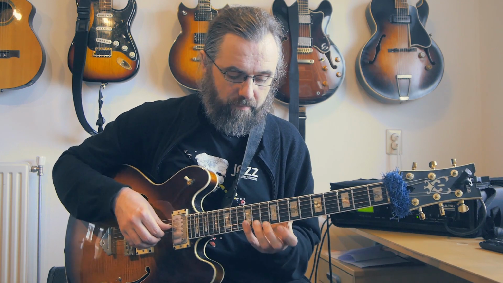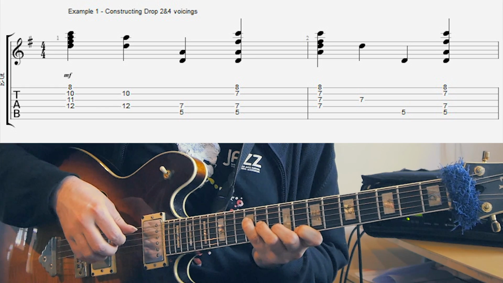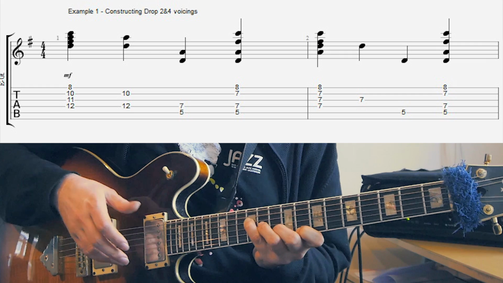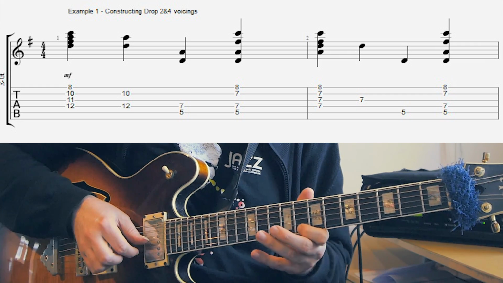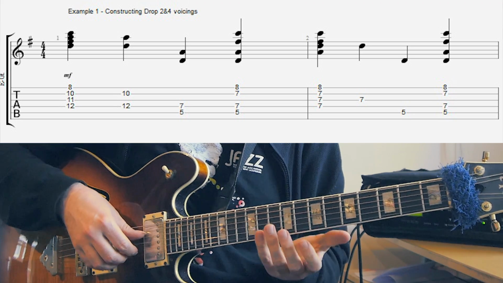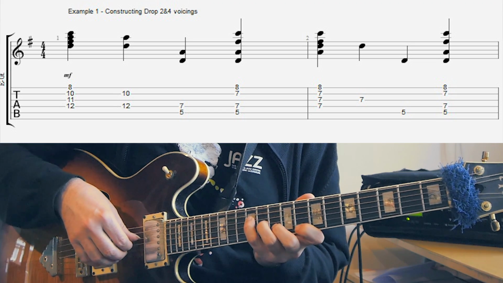What I'm going to do now is explain what a Drop 2 and 4 voicing is, how it's constructed, and how we can convert a Drop 2 voicing into it. So if we start with a D7 in root position, just a normal D7 stack of thirds, then if you number the notes, you will get 1, 2, 3, 4 of this voicing, which means that the 2 is the A and the 4 is the D.